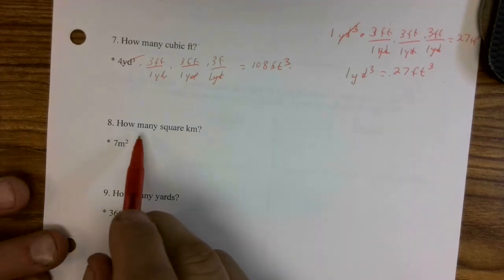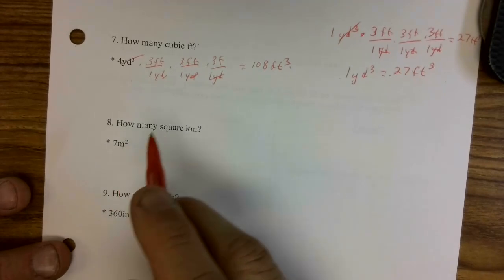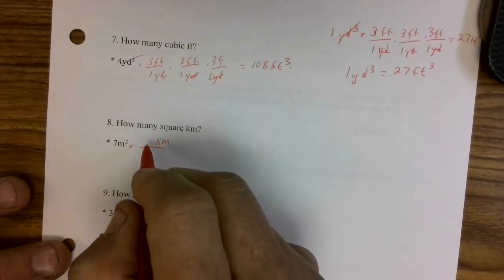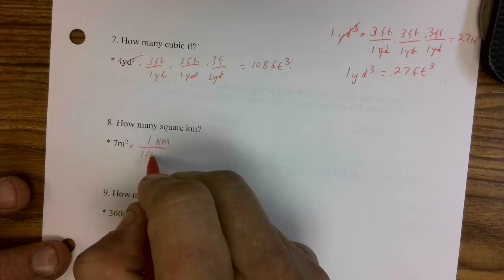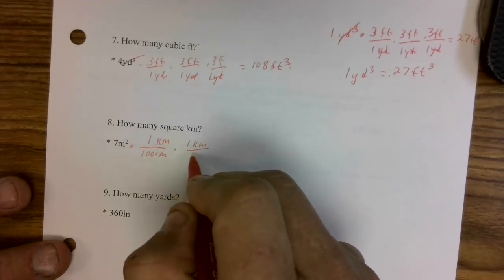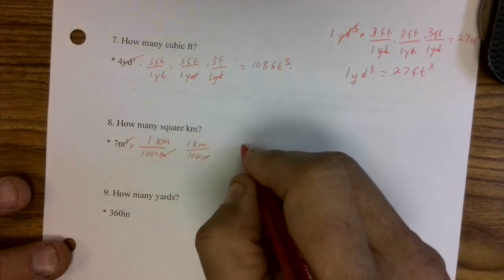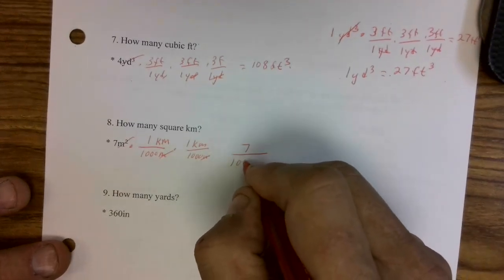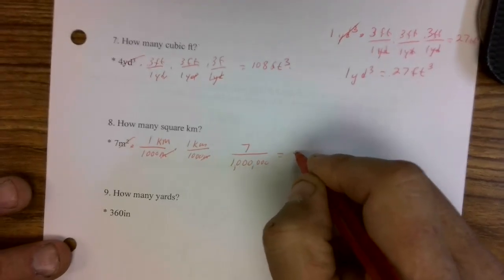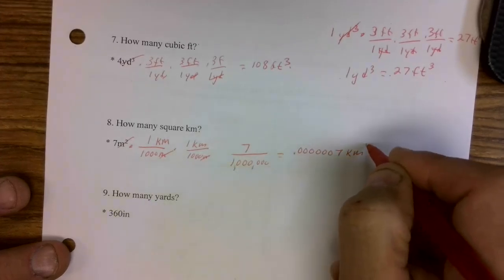Now this example at the bottom, how many square kilometers are equal to 7 meters squared? Well, this one's a little bit different. We want to go to kilometers. So in 1 kilometer, there's 1,000 meters. So it's squared, we're going to have to do this twice. So meters and meters cancel out. So we have 7 over 1 million, which would equal 0.000007 kilometers squared.